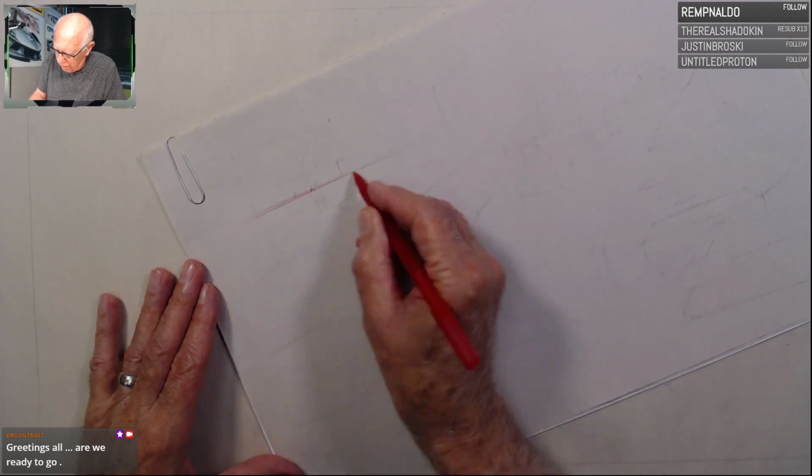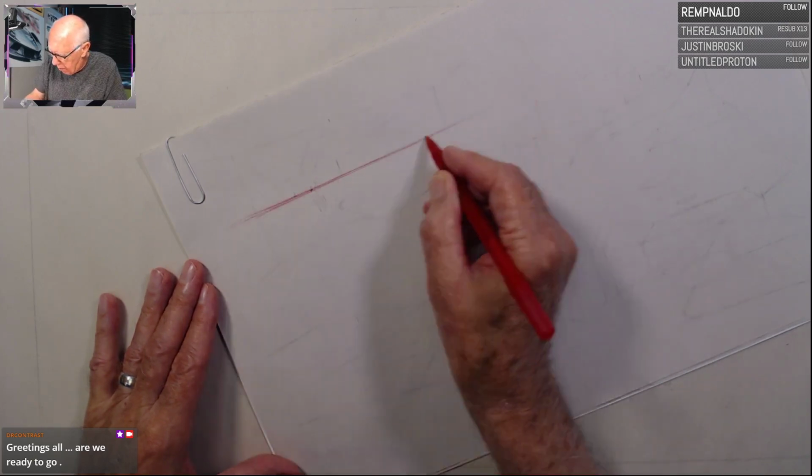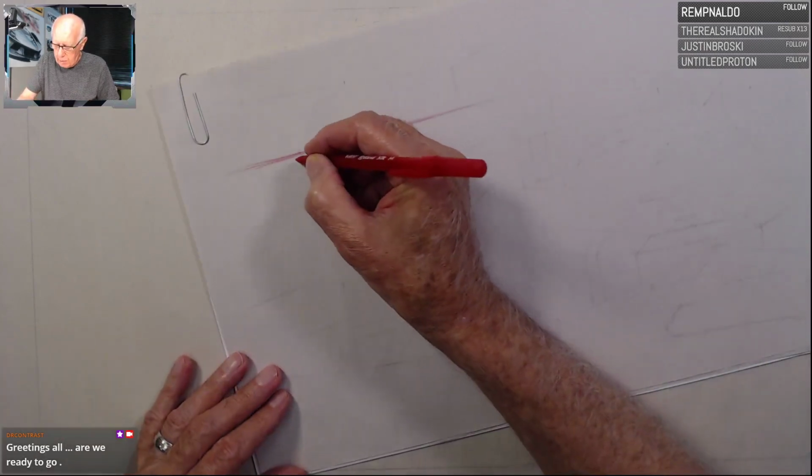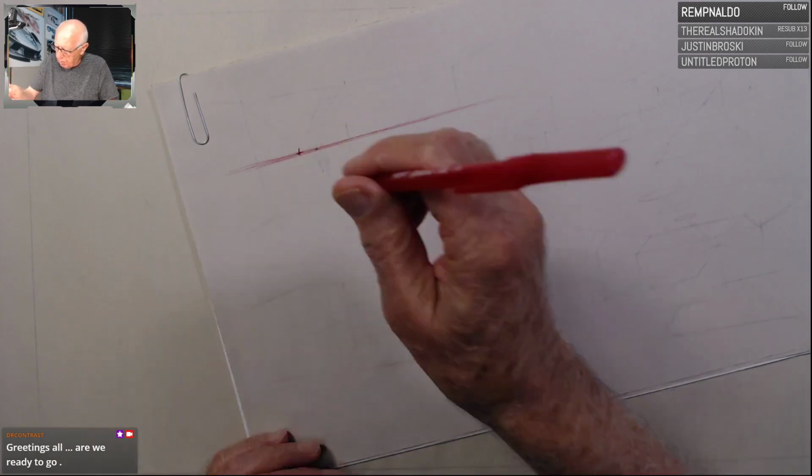That's going to give me a reference line. That's my horizon line. That's where I'm going to start looking. That's where my eyes are going to be, right there. That's where it's at. I'm going to pick a spot of reference here, just a little dot there. It tells me where my vanishing point is. That's where my central vanishing point is.